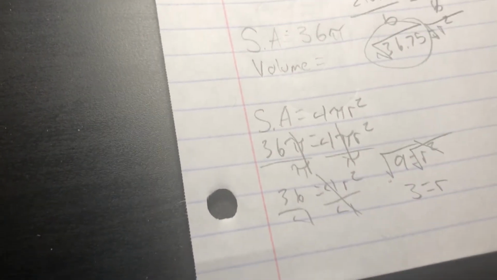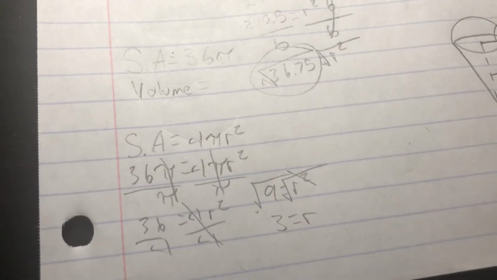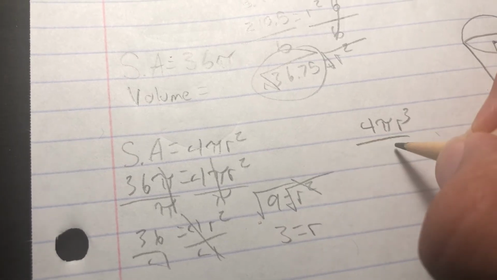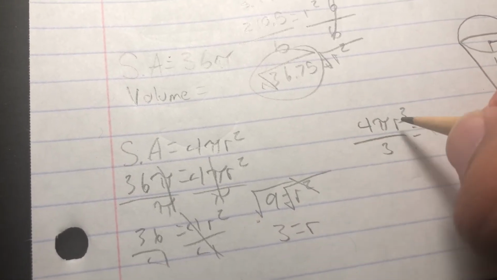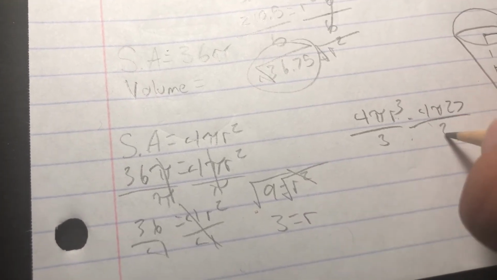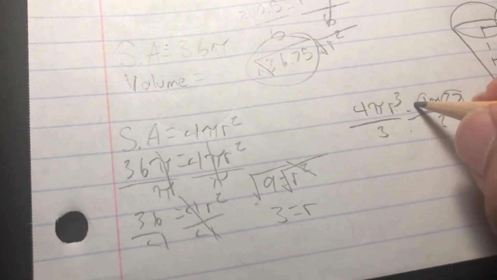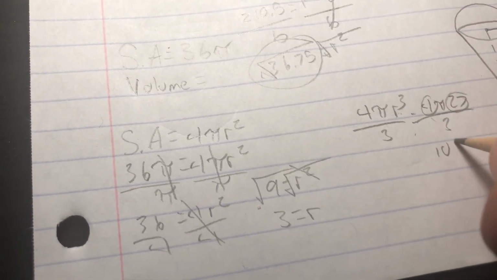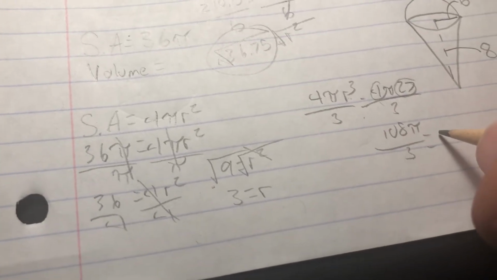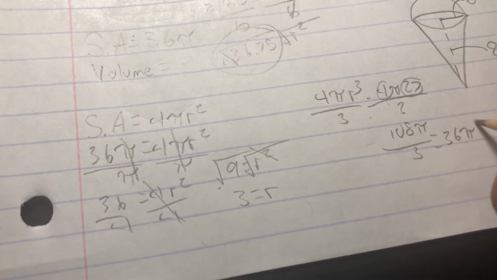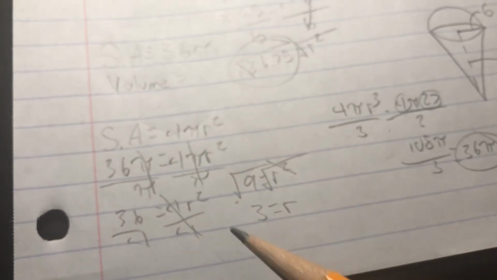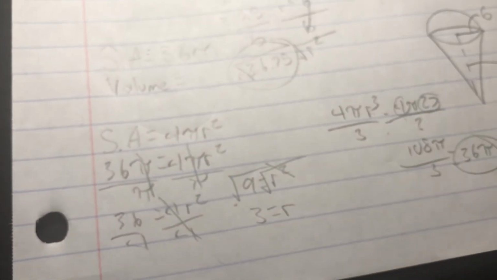So r equals 3. Now that we know the radius is 3, we can do the volume formula, which is 4 pi r cubed over 3. So it's going to be 3 times 3 times 3. That's 4 pi 27. Then I'm going to do 27 times the 4. It's going to be 80 plus 28. That's 108 pi divided by 3. Then we're going to divide this by 3, and we're going to get 36 pi. Done. So we use the surface area formula to figure out the radius. Once we knew the radius, we just had to put it in the volume formula.